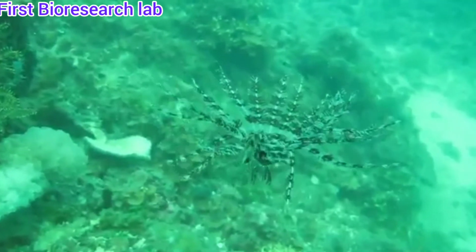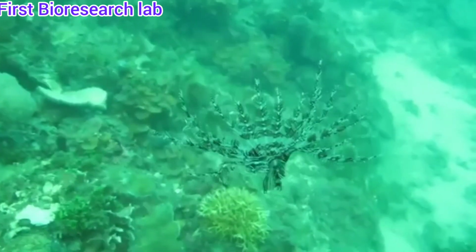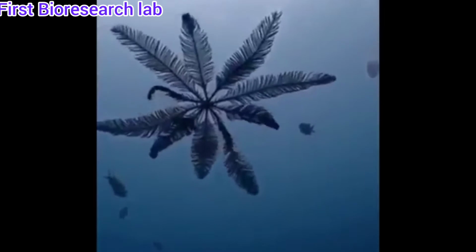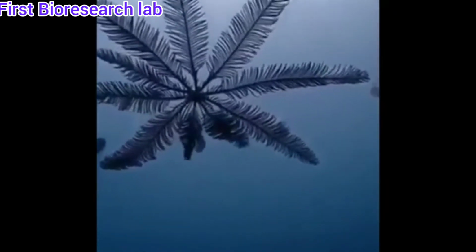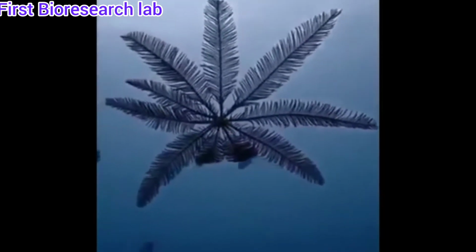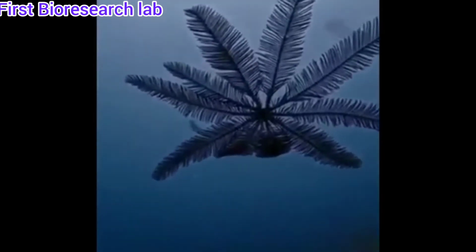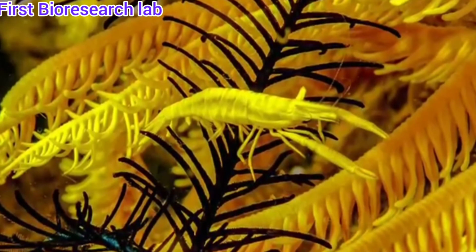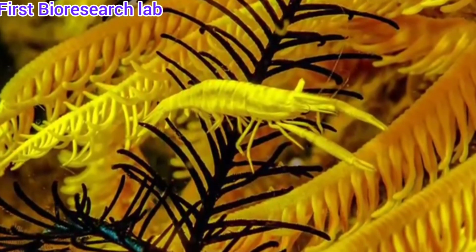Many fish prey on them, but the fish will often just pick off part of their body instead of eating them whole. Feather stars can slowly regenerate their limbs and grow back to full form as long as their central disc is still intact. Their limbs act as a shelter for many symbiotic organisms like shrimp.